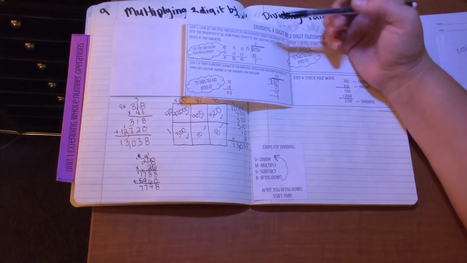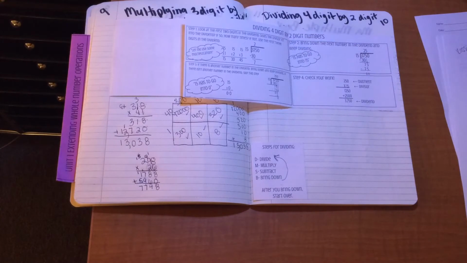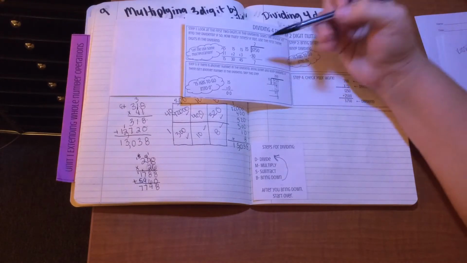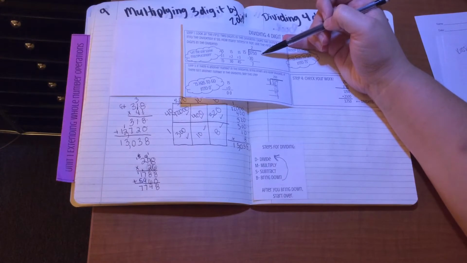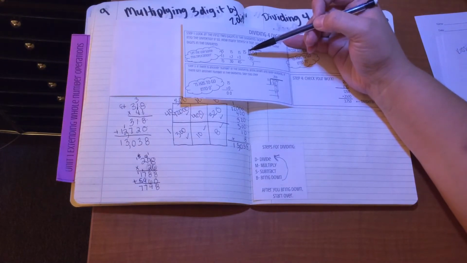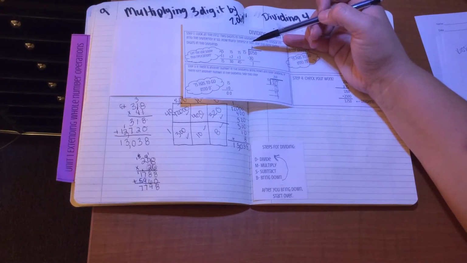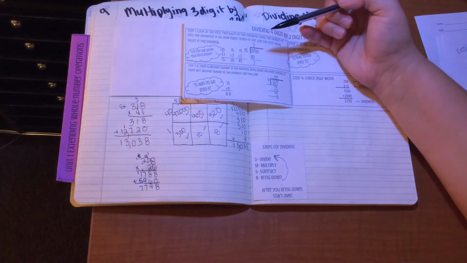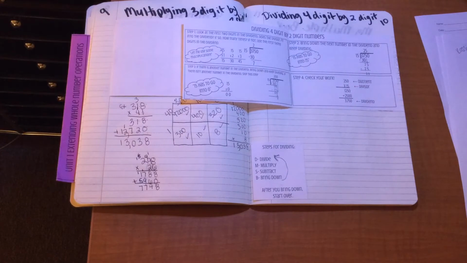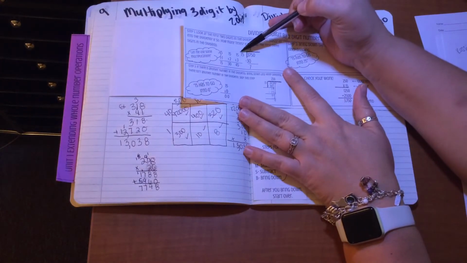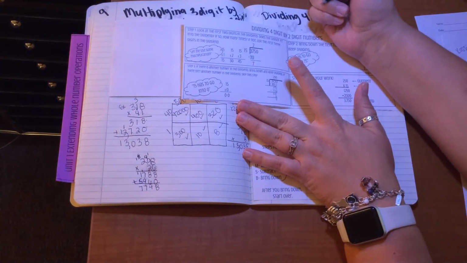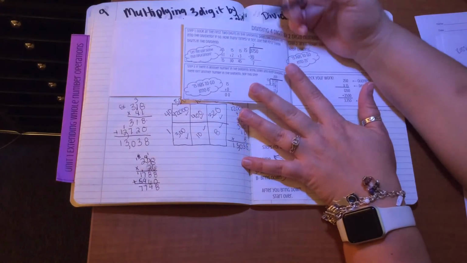Okay. So when we are dividing a 4-digit number by a 2-digit number, you have your dividend, which is under the house, your divisor outside the house, and your answer is called a quotient. The only things different from last year are that you're going to have a 2-digit divisor and you're not going to have a remainder. So you're doing the same steps, just dividing by a 2-digit number.